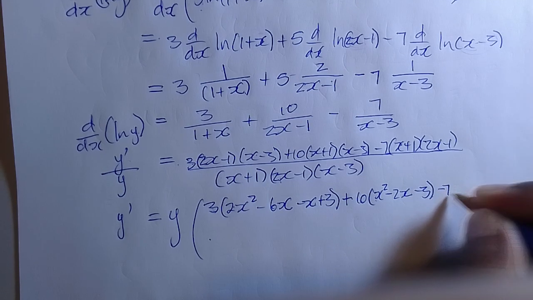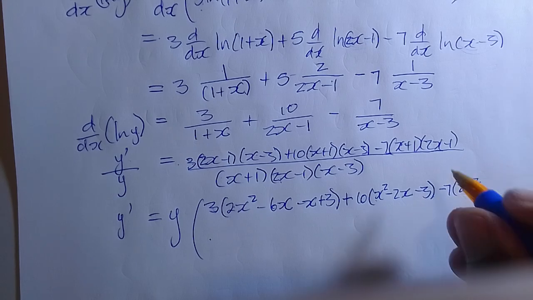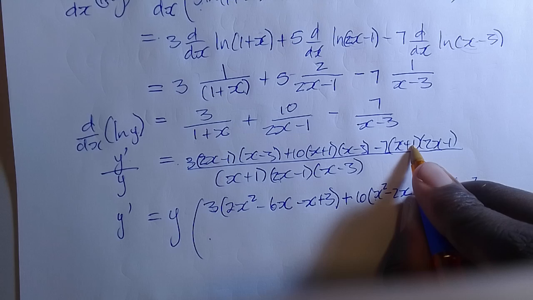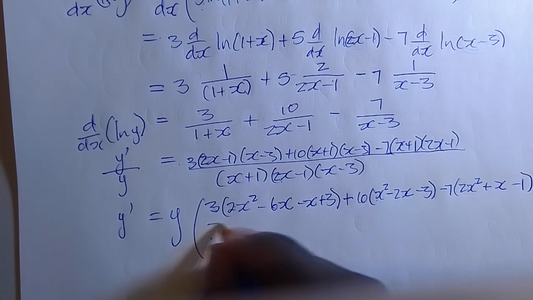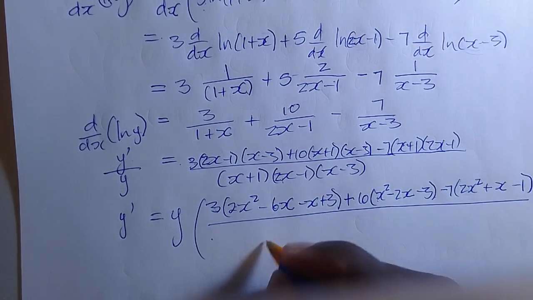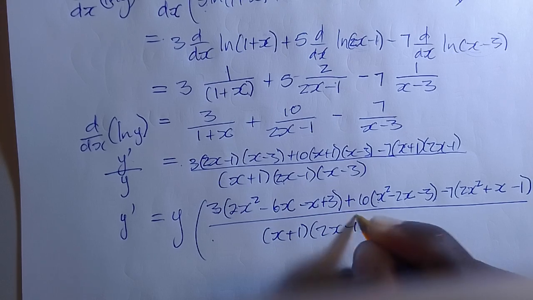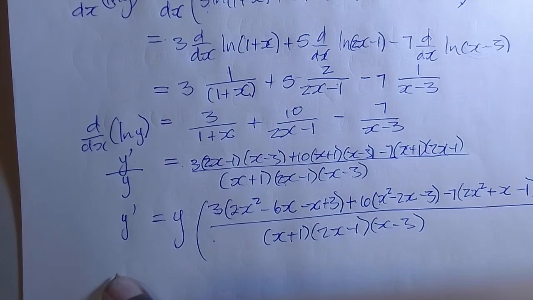There will be minus 7 into 2x squared minus x plus x minus 1, all divided by x plus 1, 2x minus 1, x minus 3, close the bracket.